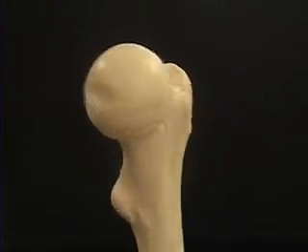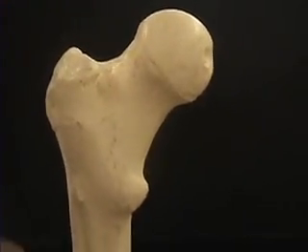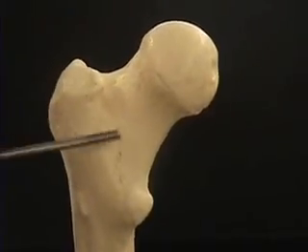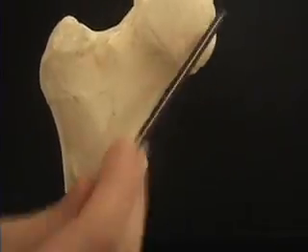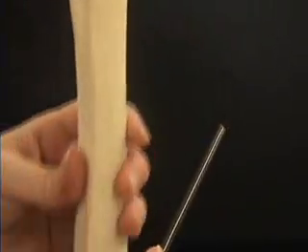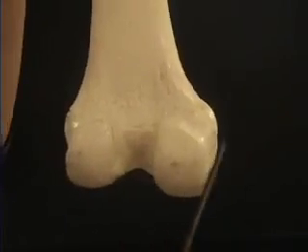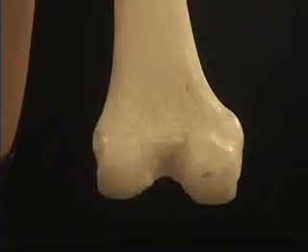Let's take a look at the posterior aspect of your femur. So let's turn it around. The posterior aspect of the femur. You have the head of the femur, the greater trochanter, the lesser trochanter. Remember, head is always medial, so follow the head down. You have your medial epicondyle and your lateral epicondyle.